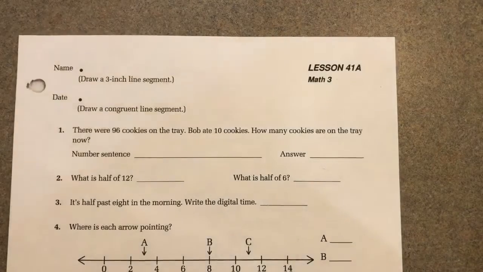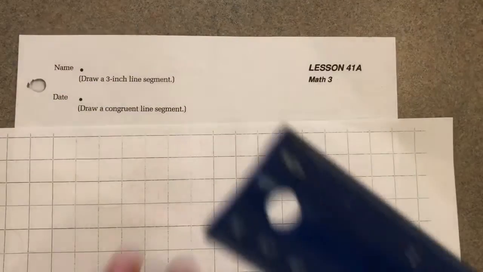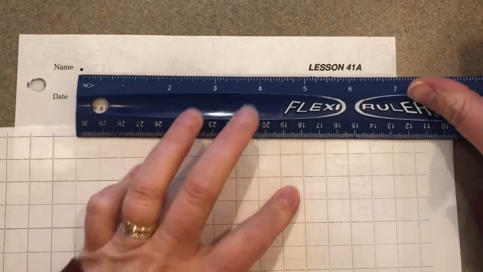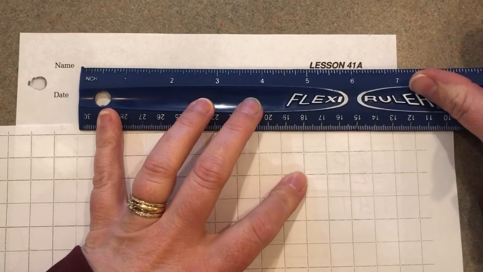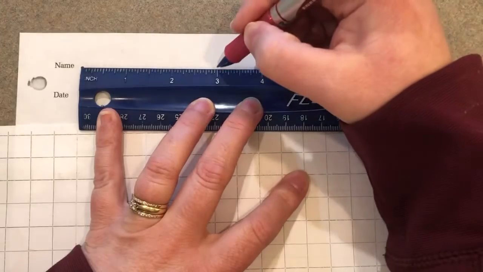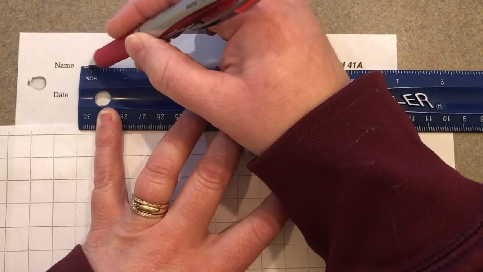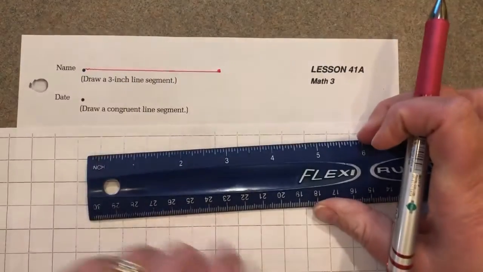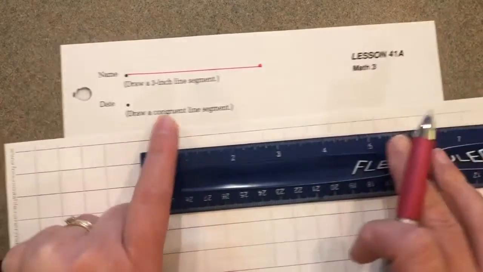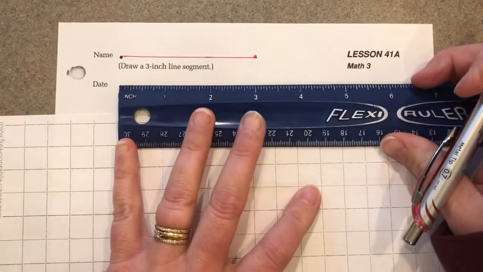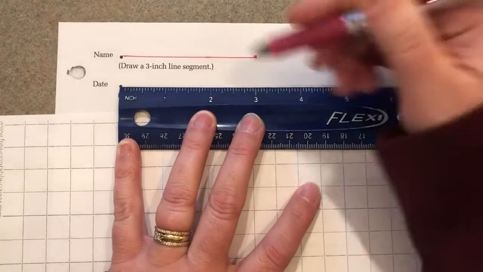The first direction says draw a 3-inch line segment, 3 inches. So go to the inches side of your ruler, go to exactly 3 inches, draw a dot and connect. The next one says draw a congruent line segment. Same size, same shape, so we're going 3 inches again.